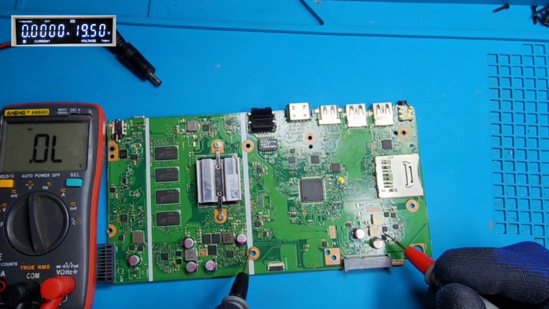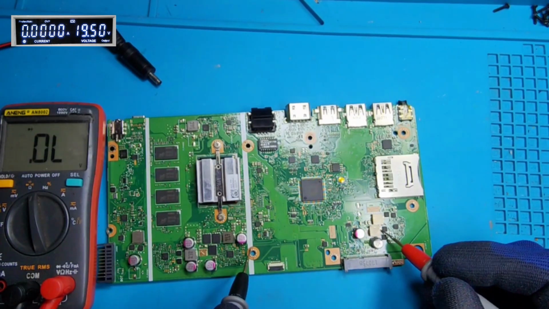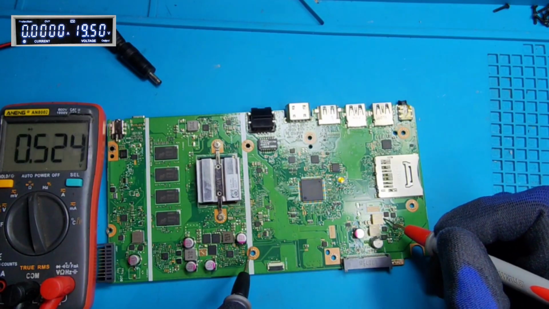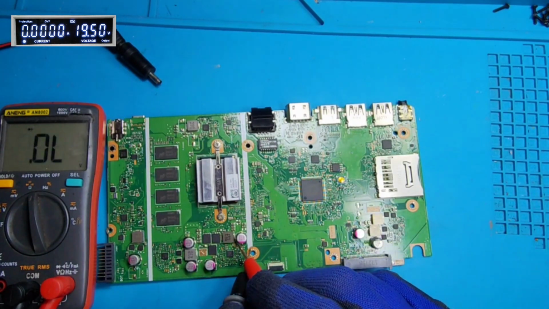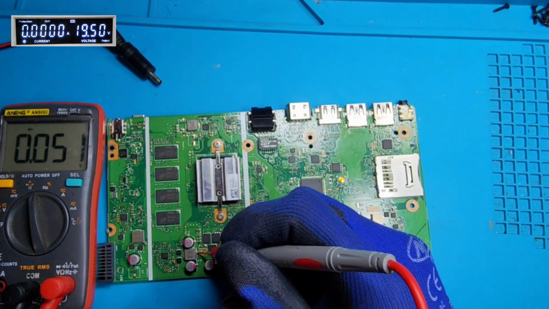It can be lesser or greater than this reading. Okay, we have 500, fine. 500, okay. 43, fine. 51 is okay.